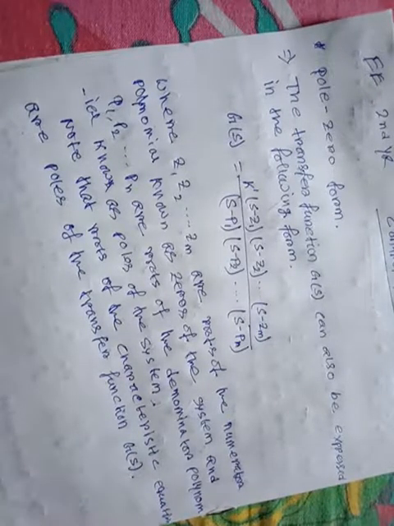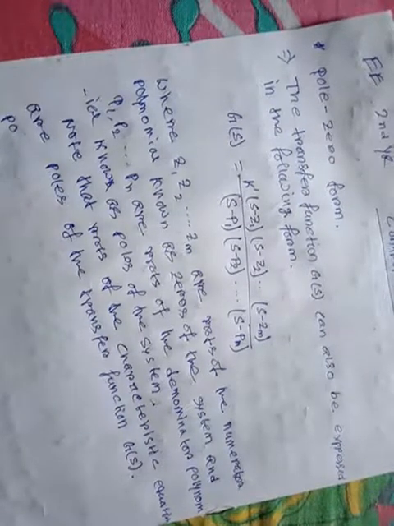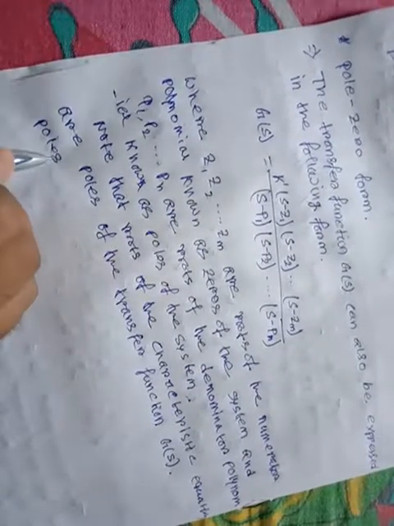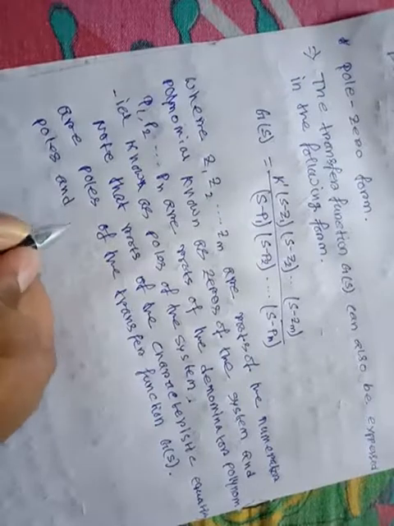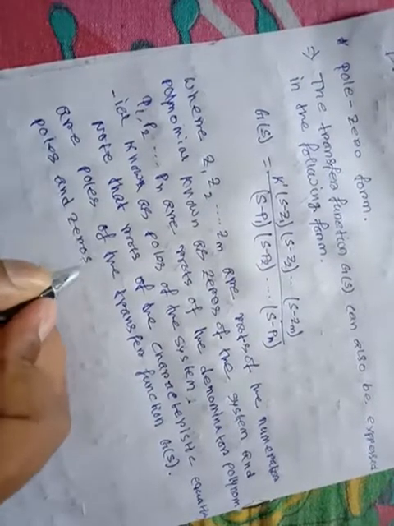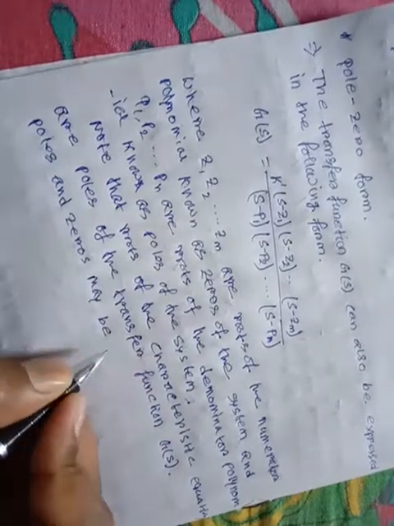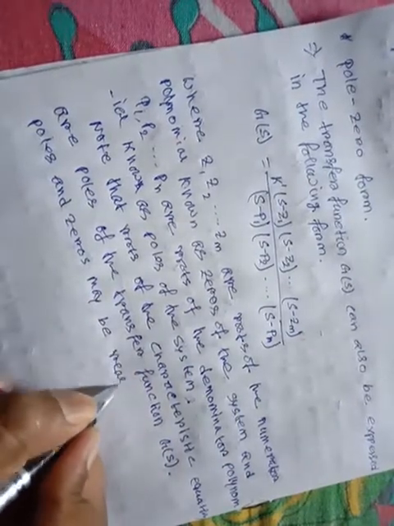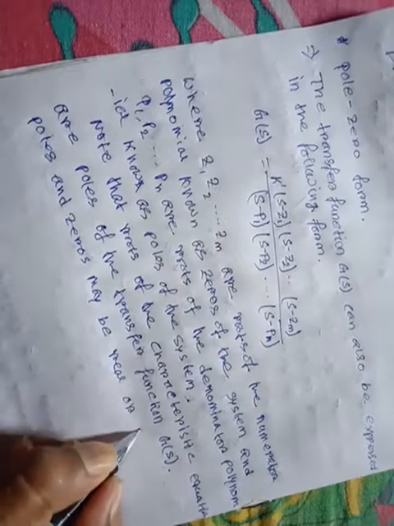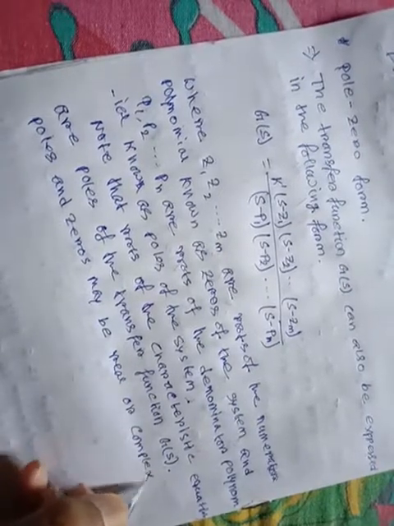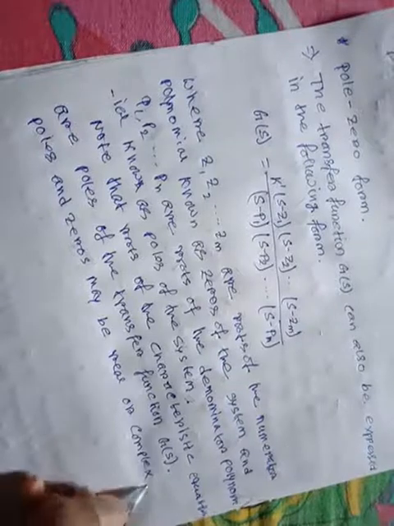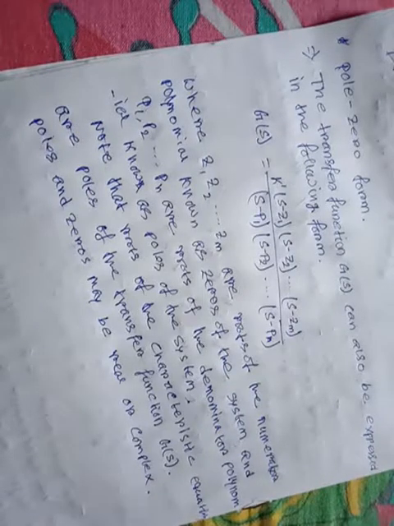The poles and zeros may be real or complex. The complex conjugate poles occur in pairs.